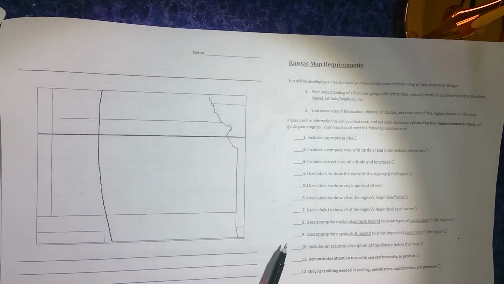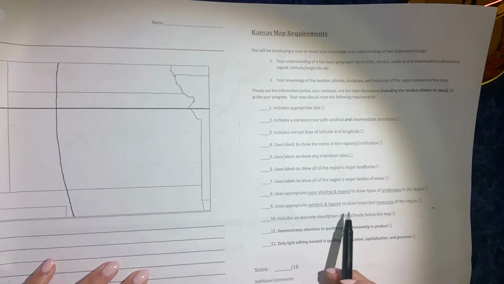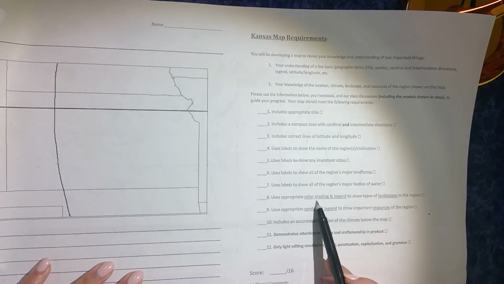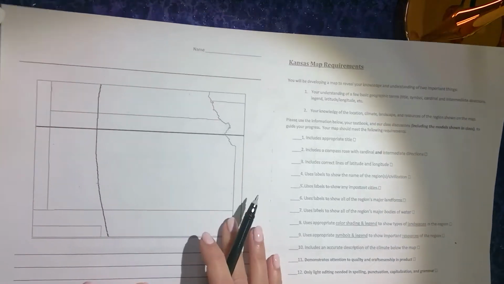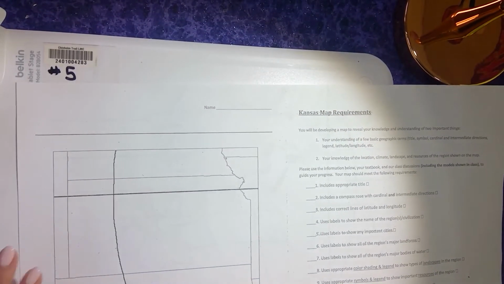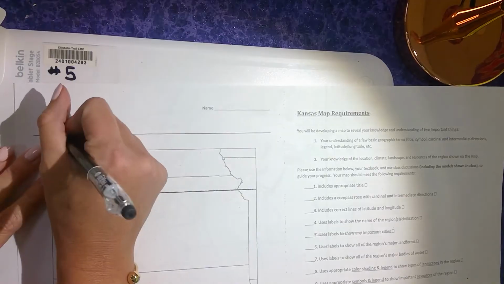Is it going to be a road map? Is it going to be a population map? Well, I'll give you a sneak peek. Over here, it says in the legend that we're going to show landscape and we're going to show resources. So the title that I want you to write at the top of your map is this, Kansas.